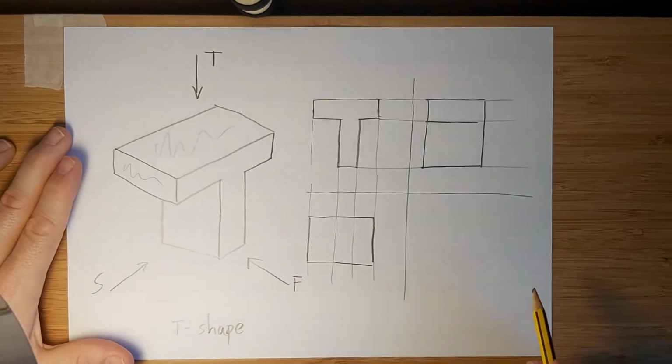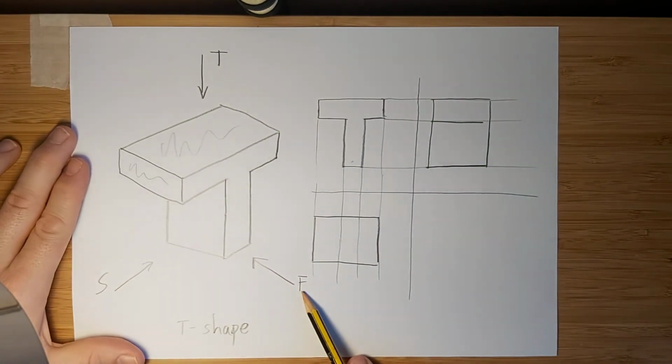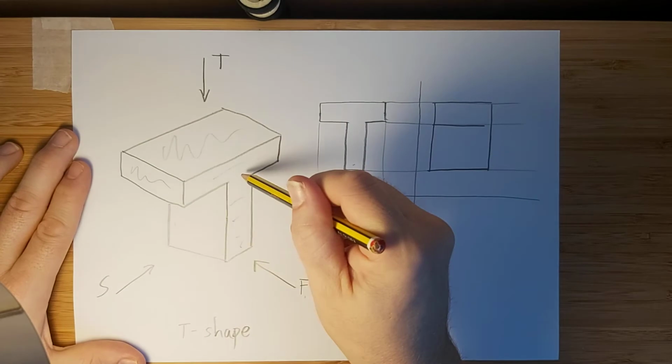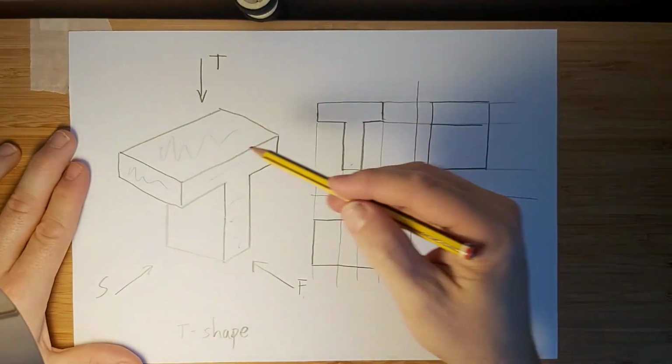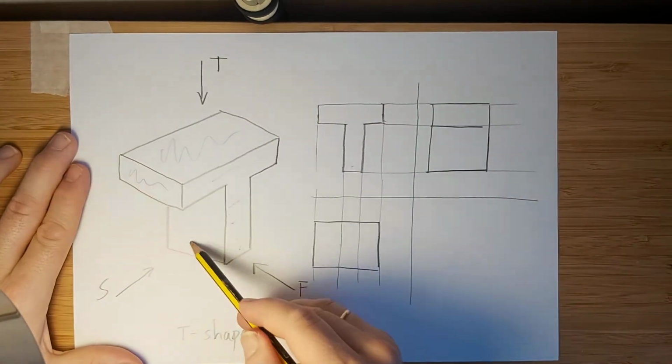But listen, this is what I can see from the front. From the front, I can see this T shape. From the top, I can see a big rectangle. From the side, I can see this and this.